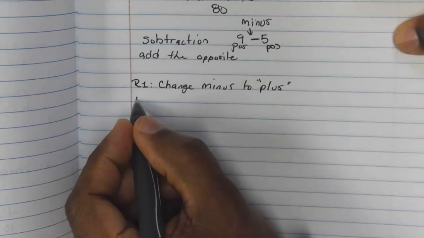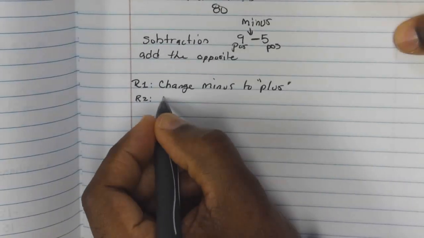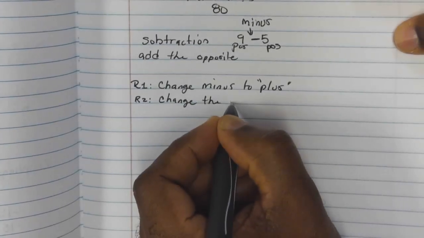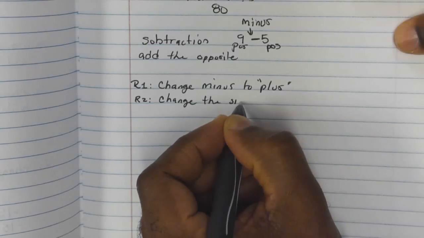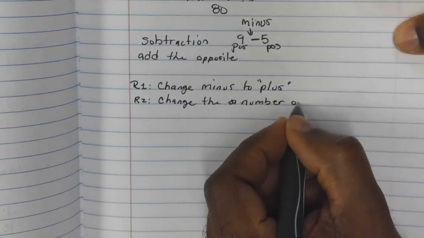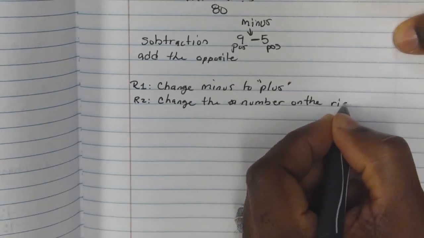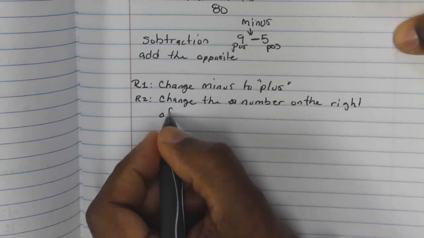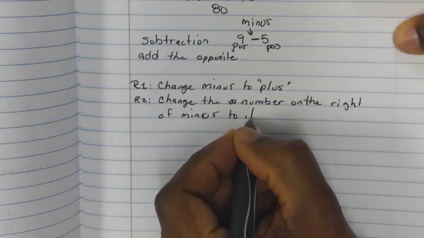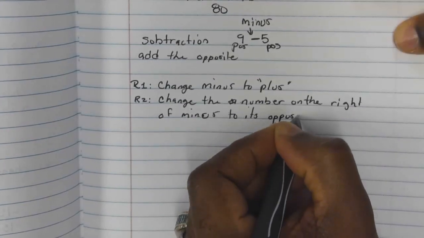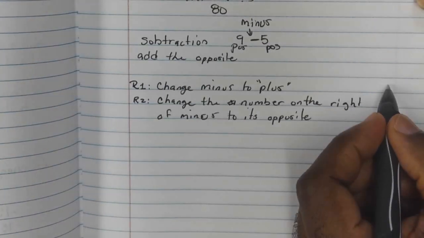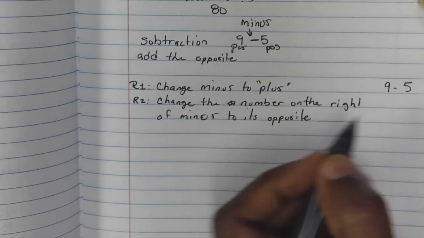All right? Rule 2. Change the sign, well, we'll say this. Change the number on the right of minus to its opposite. All right. So we're going to practice just those two rules right here. So we taking 9 minus 5. We're doing those two rules.